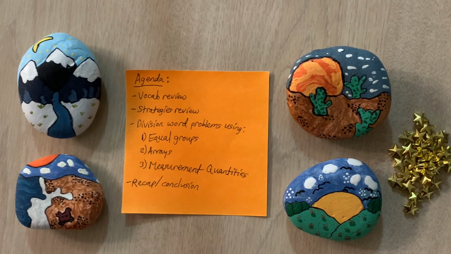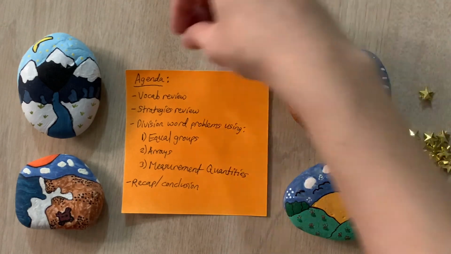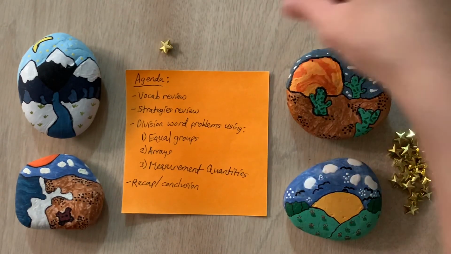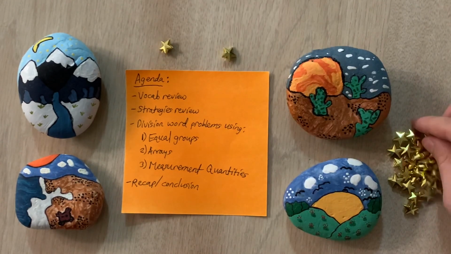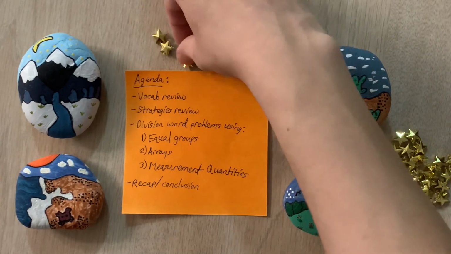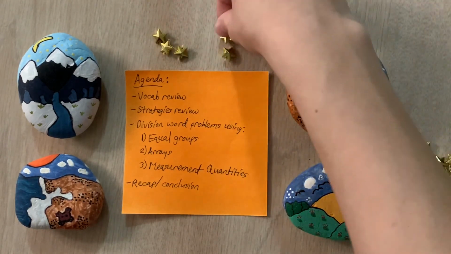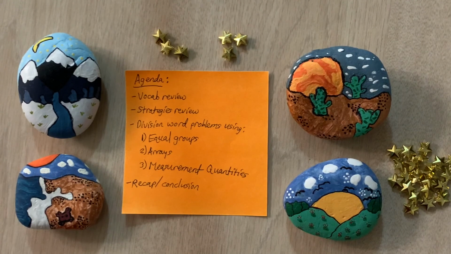Next, we talked about equal groups, which is the same amount, the same number in each group. So for example, if I had 1 star in my first group, I would need 1 star in my second group. And if I had 3 stars in my first group, I would need 3 stars in my second group. So that's what equal groups are, again, the same amount in each group.